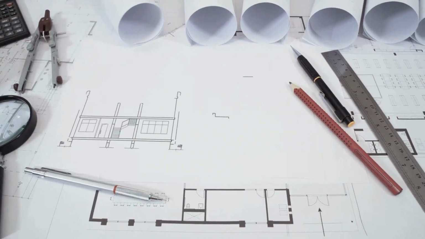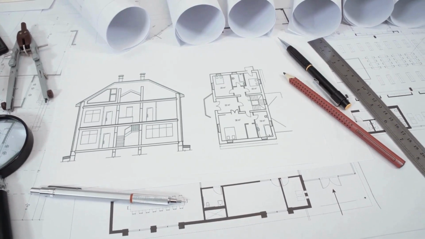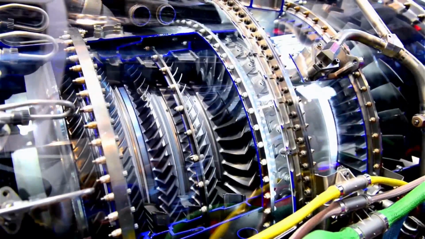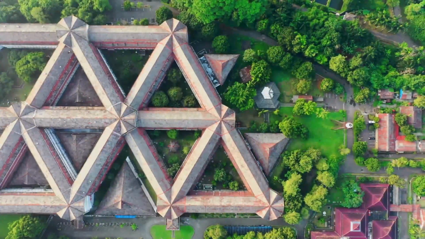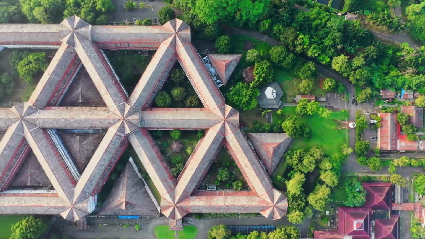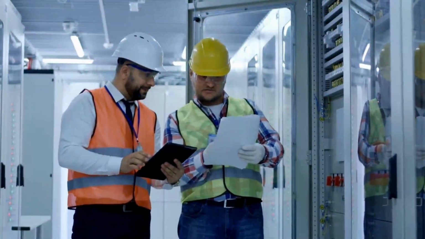Number 5: Wide industry use. AutoCAD is used in architecture for floor plans, elevations, and 3D models; mechanical engineering for machine parts and assemblies; civil engineering for infrastructure design; interior design for space planning and 3D visualization; and electrical engineering for schematics and layouts.